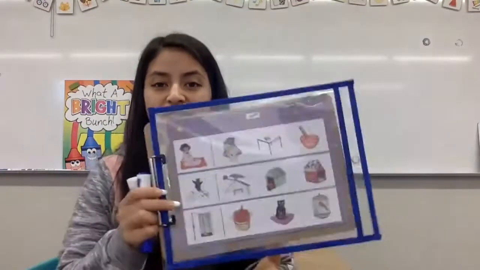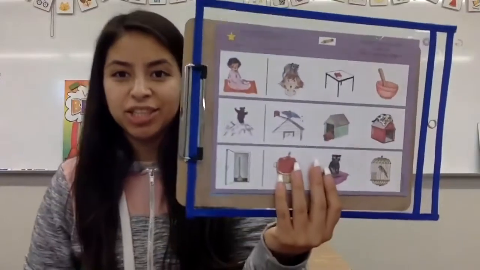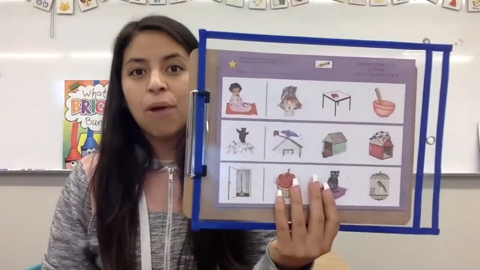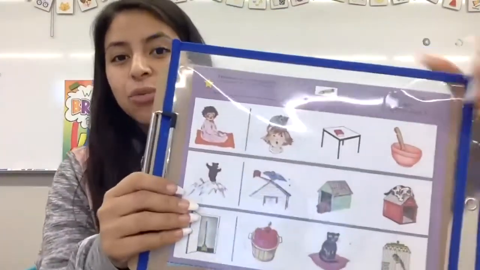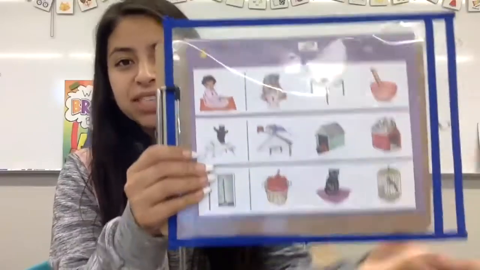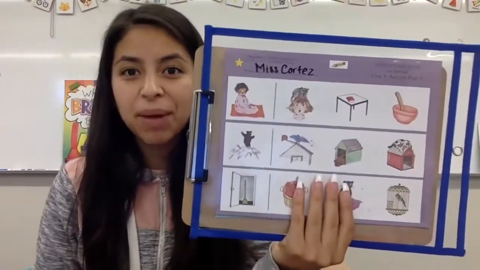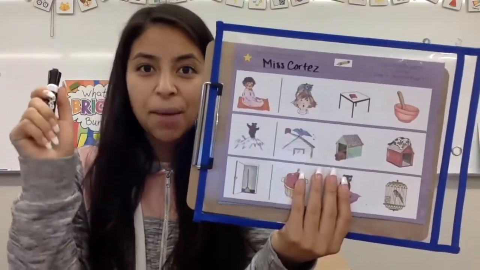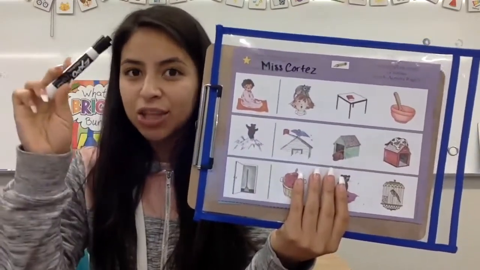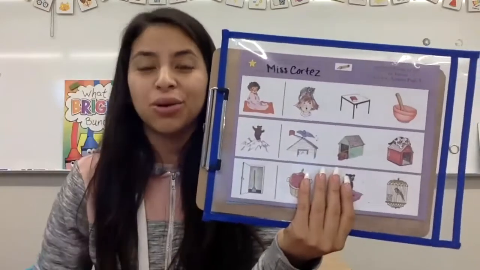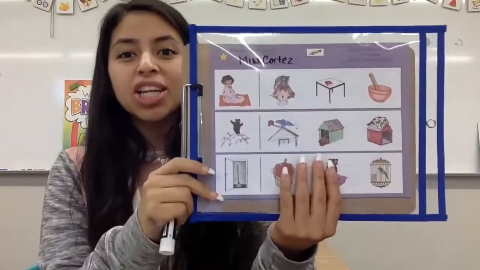And now we're going to get started with our activity page. So first we're going to start with our position words activity. We're going to go ahead and write our name at the top first and last. So I wrote my name at the top of my paper, and I'm going to get my yellow crayon. This is my marker, but you're going to use your yellow crayon. And we're going to look at the first row.